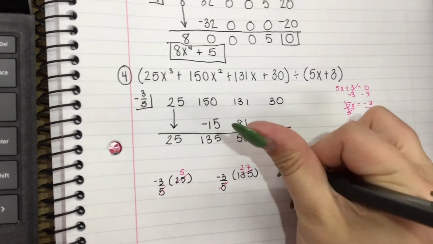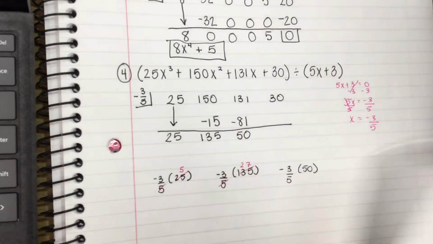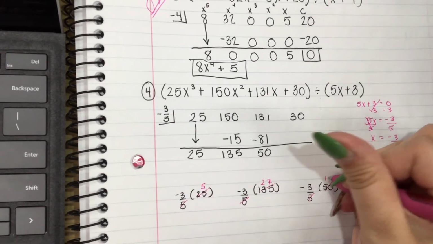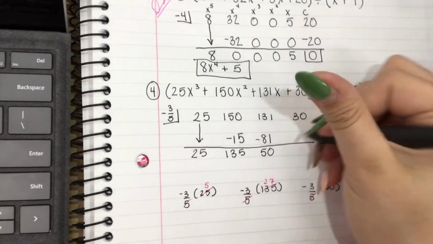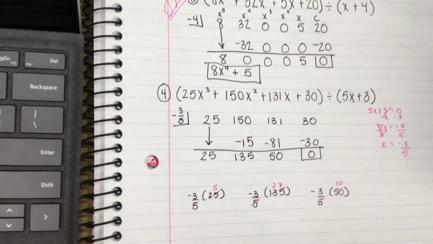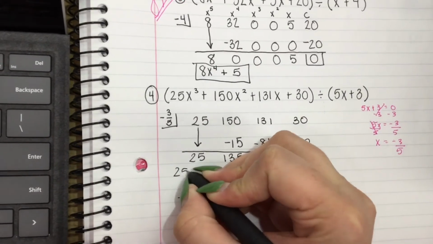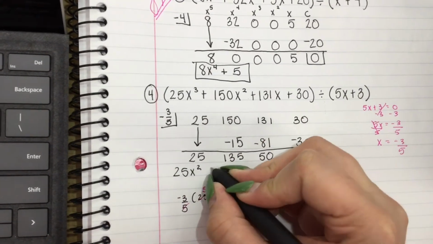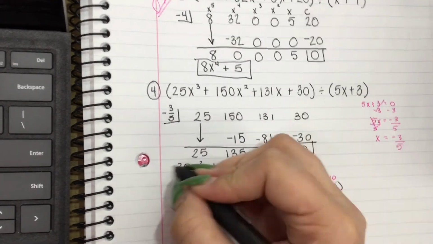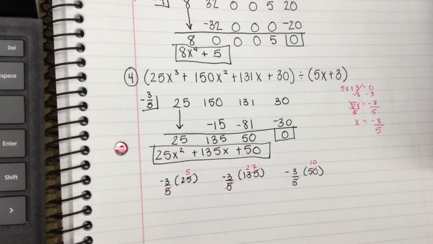We shall battle this fraction one more time. Bring it off to the side. Negative 3/5 times 50. You can simplify that 50 over 5 and change that to a 10. So this is just negative 30. And look at that. 30 minus 30 is 0. We conquered the fractions. We battled them and we were victorious in our battle. Remember, you start with the degree less than what you started with. So this is a nice, pretty 25x squared plus 135x plus 50.